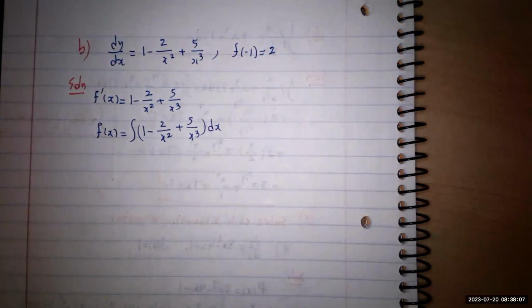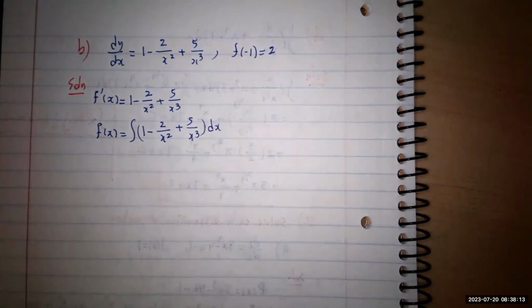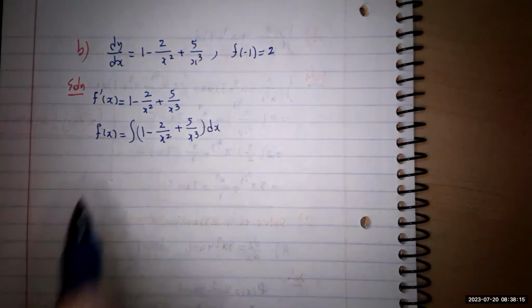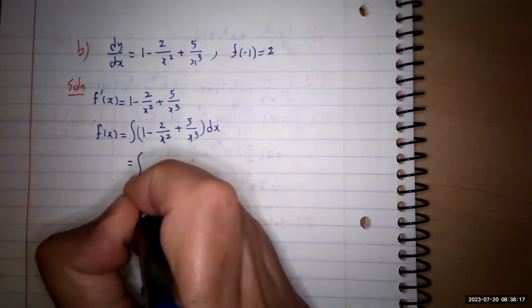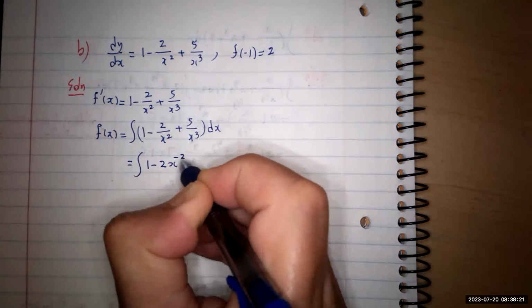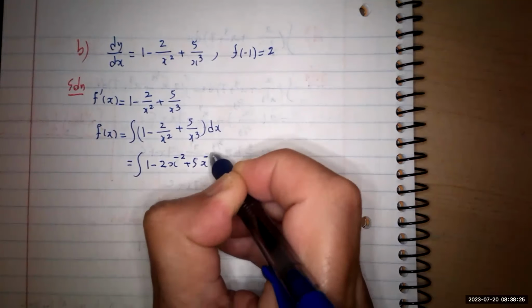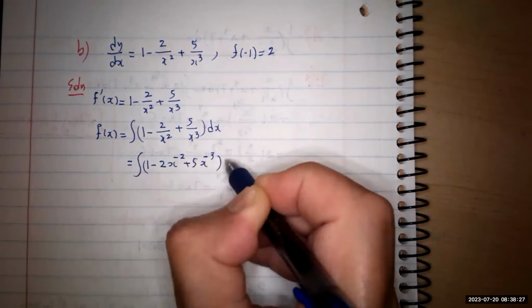Okay, so that is going to be our result. So we want to integrate it. You know that you have these fractions here, so you have to move them up. So it's going to be equal to the integral of 1 minus 2x to the -2 plus 5x to the -3 dx.